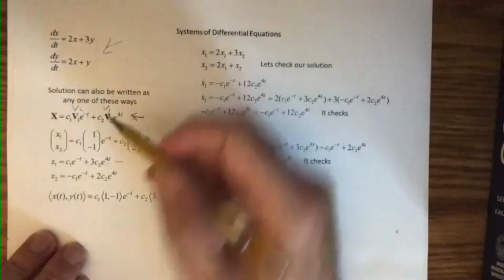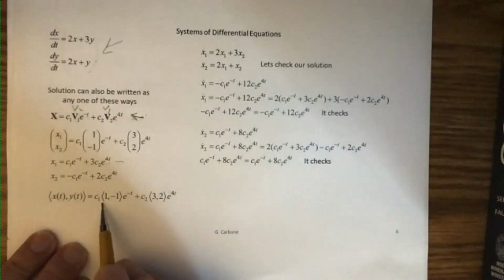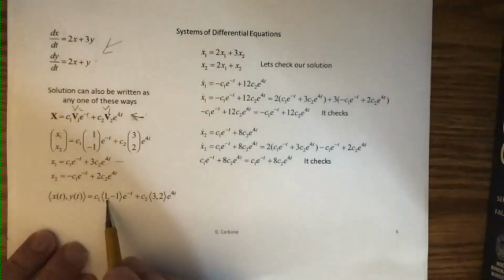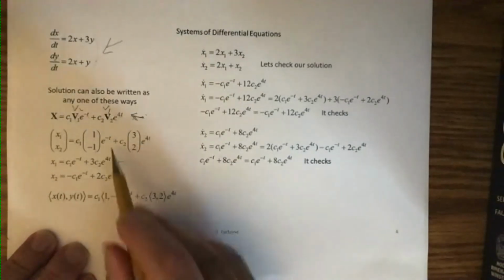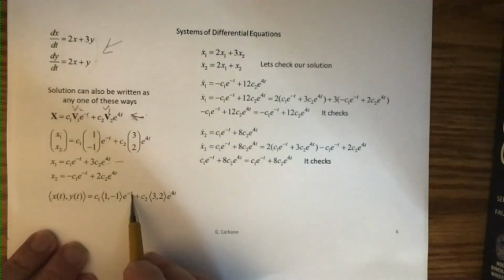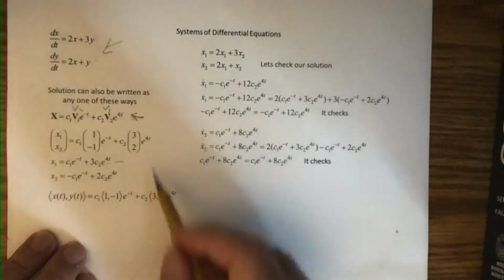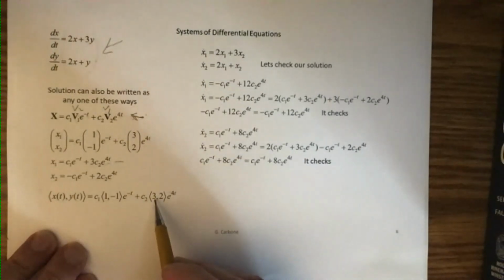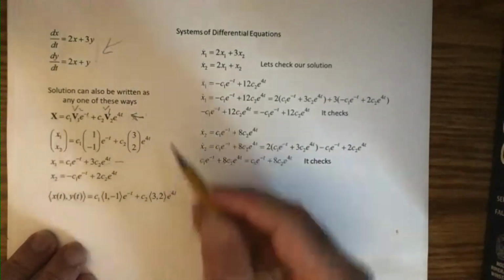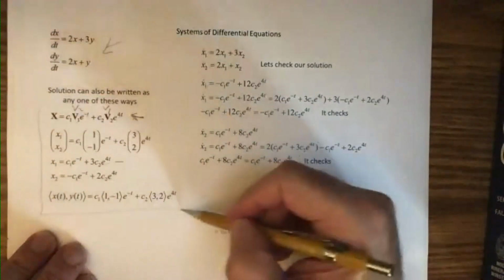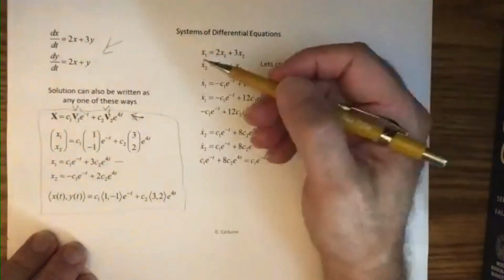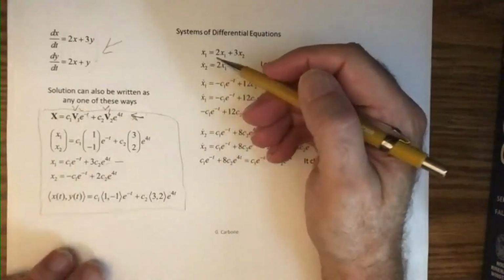These are column vectors, right? So this should be C1, right? Is equal to, so I hope everybody sees this is just 1 minus 1. And then once again, you have the e to the -t, and then the C2, and then this is 3 times 2. So any one of these as the final solution to the differential equation is good with me.